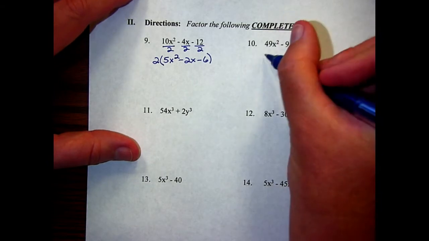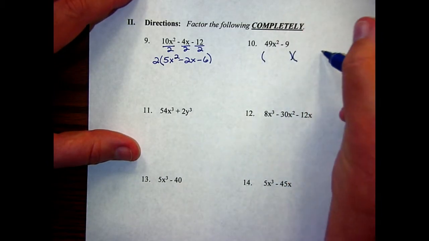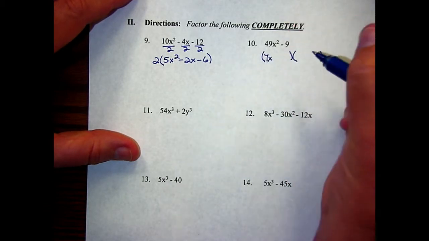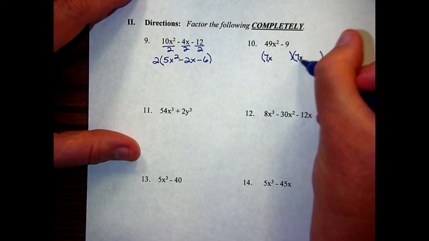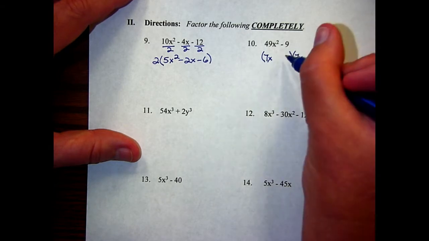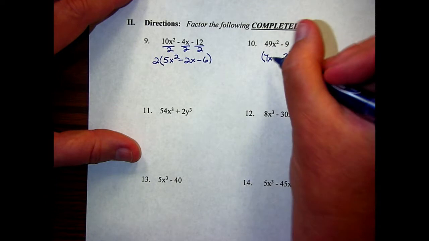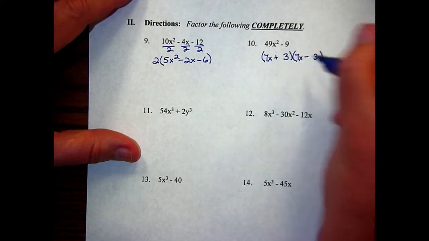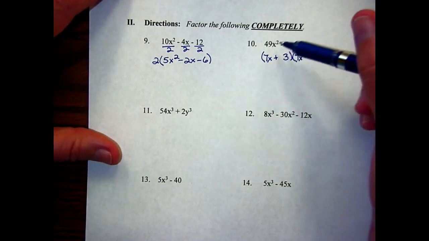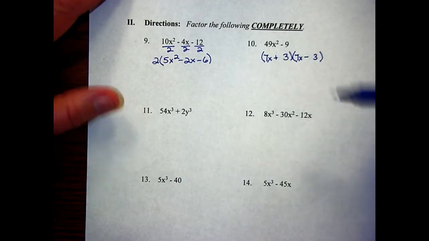So since it's a difference of two squares, I'm going to do a square root of the 49x squared, which will be 7x, and I write that at the start of each parentheses. And the square root of the 9 is a 3, which I write at the end of each of these. And I put plus minus in the middle. So the factors are conjugates because that's the only way to get this binomial with these middle terms disappearing.